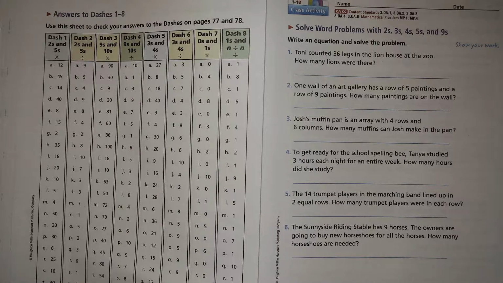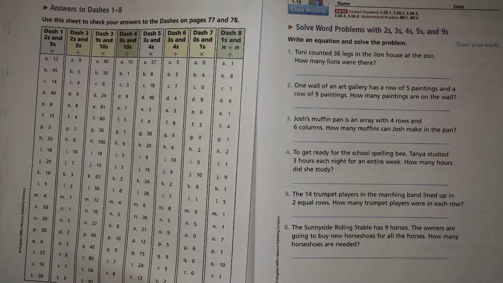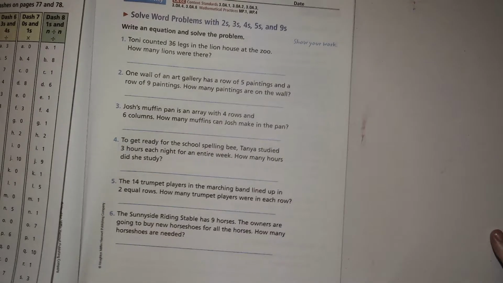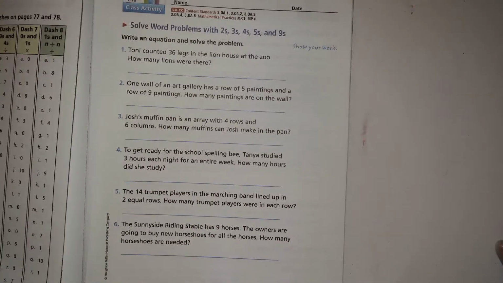So with all that being said, now we're going to work on this page 83, and we're going to solve some word problems using 2s, 3s, 4s, 5s, and 9s. So, it says write an equation, solve the problem. Now, if we want to, we can have our whiteboards out and we can draw pictures over here. That's always a good idea. Let's see, number 1.